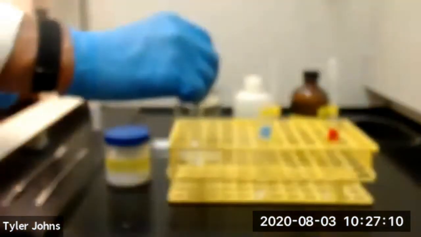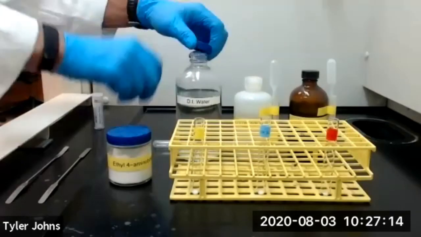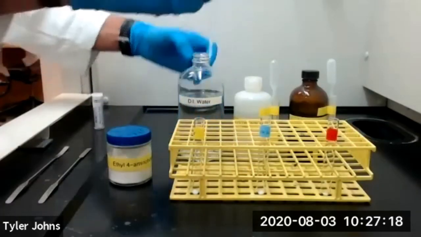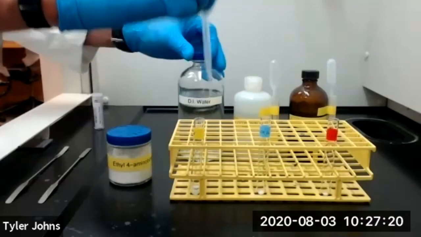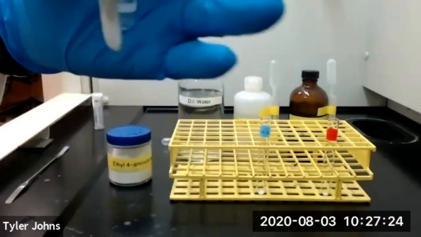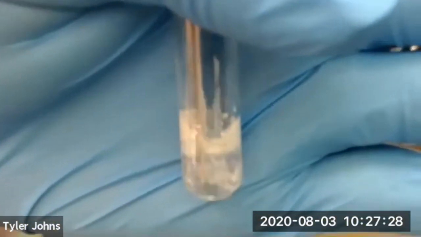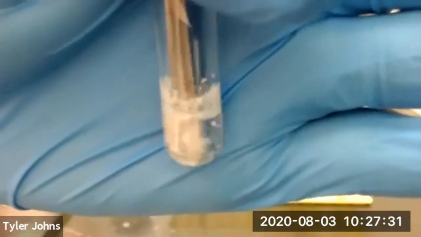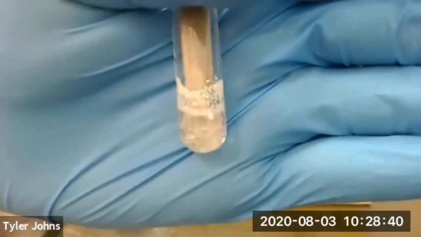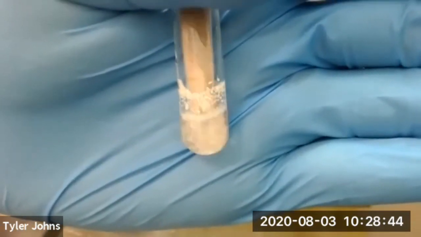And we'll now add 1 milliliter of deionized water to our first test tube. And use a micro spatula to stir the mixture of our ethyl 4-aminobenzoate and our deionized water for 20 seconds. We've now stirred our mixture of ethyl 4-aminobenzoate and water for 20 seconds.